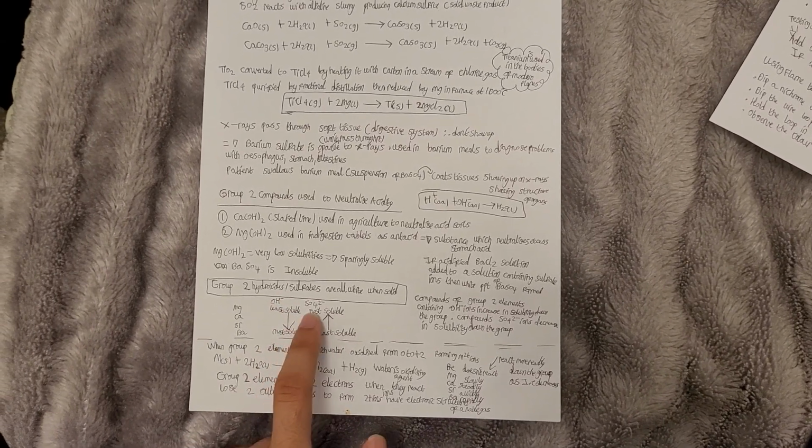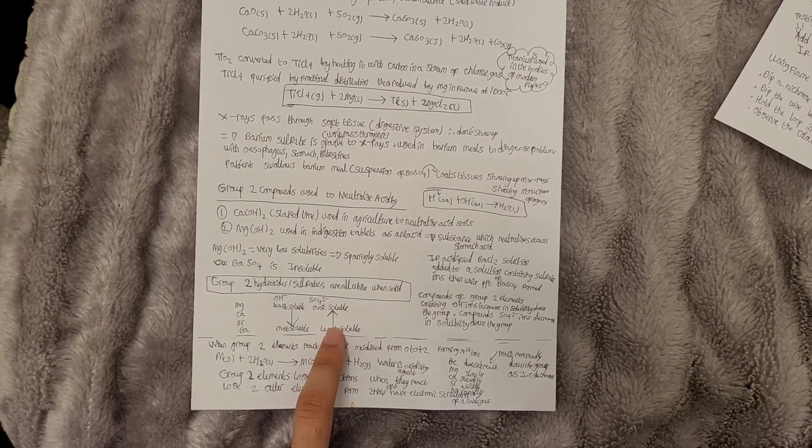Increase in solubility down the group. Most soluble, least soluble. Decrease in solubility down the group.